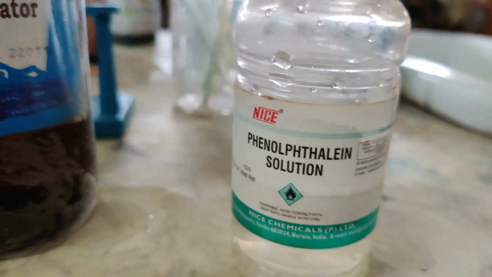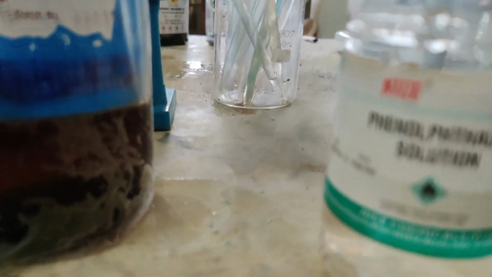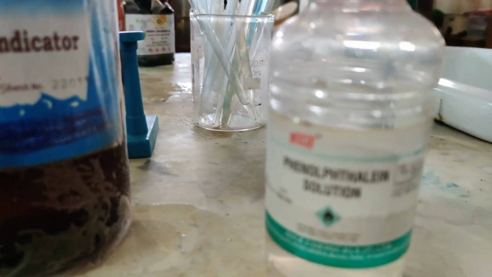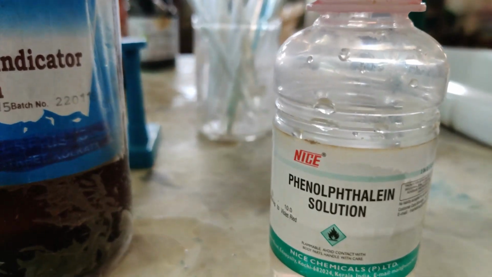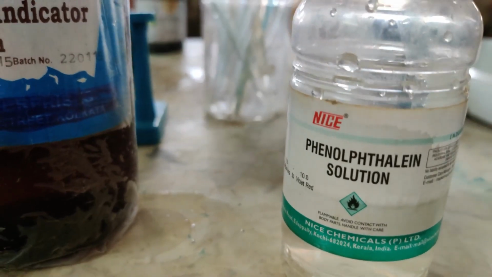I am going to show you now. Methyl orange is that color. So next, if you go on to phenolphthalein, as it is colorless, it will remain colorless if it is acidic. But if it is basic, then phenolphthalein will turn pink.